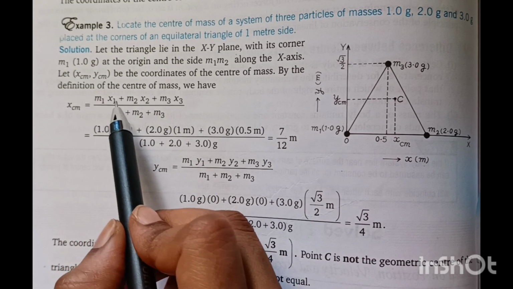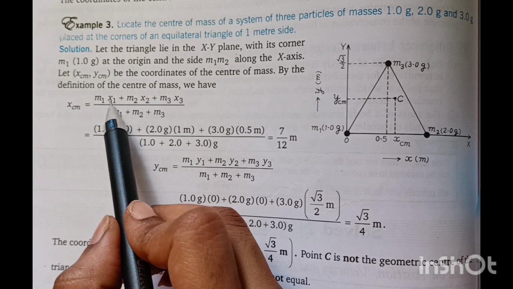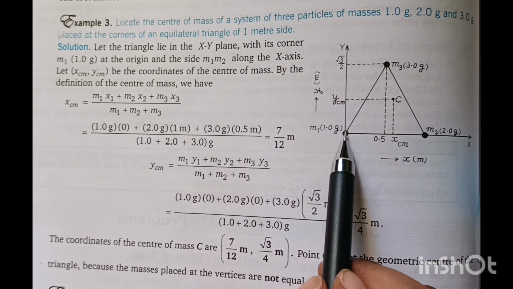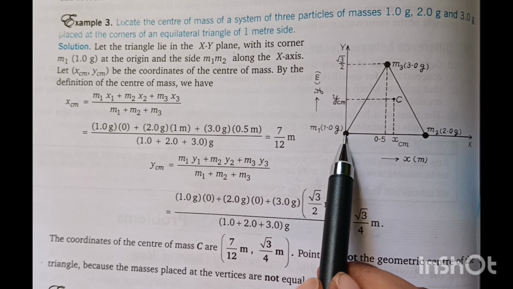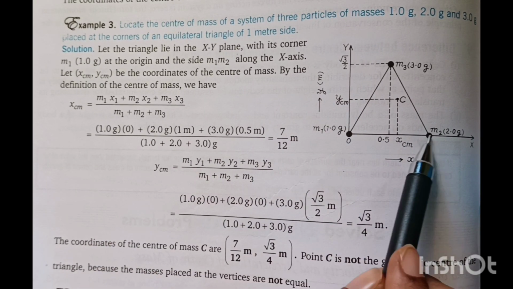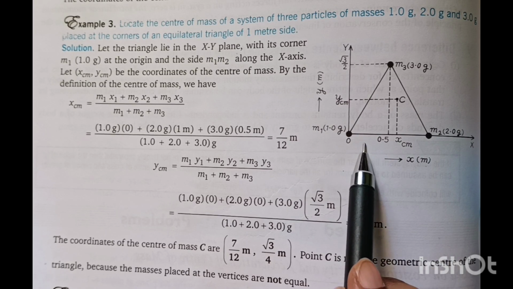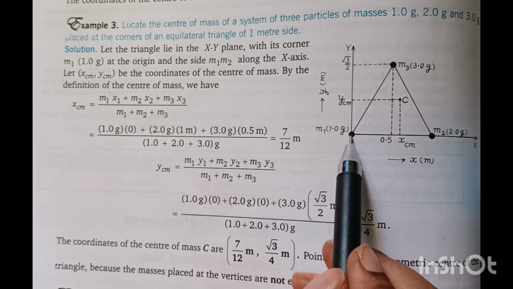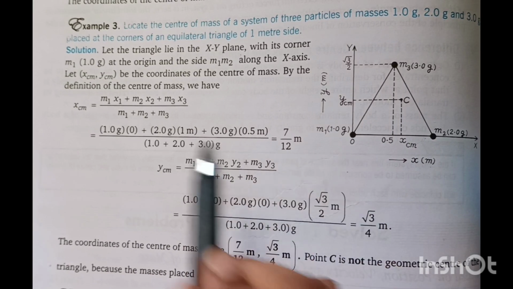Now we have to find the positions x1, x2 and x3. If you take x1, this is x1 and it is 0. So let us write 0. What about x2? This is x2. This whole distance, we know, is 1 meter. So x2 will be 1 meter from this point. This is the reference point 0 we have taken.